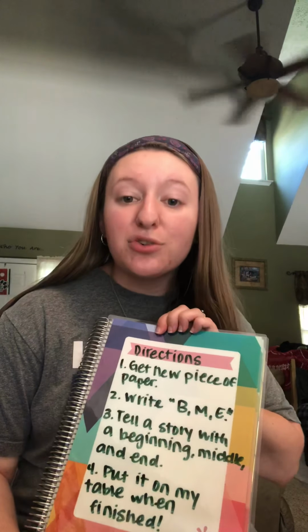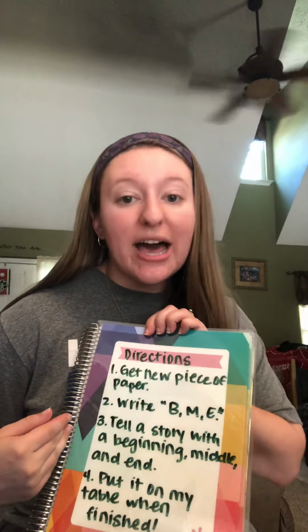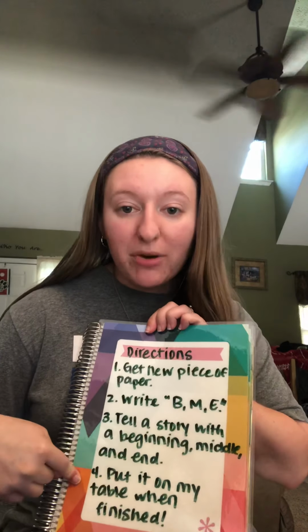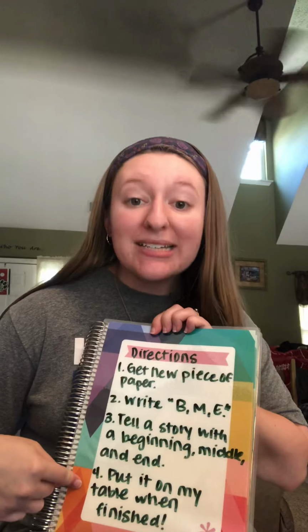The beginning of your story is going to go underneath the B column on your paper. The middle of the story is going to go underneath the M column on your paper, and the end of your story is going to go underneath the E column on your paper. Once you have written your story and you are sure that you have a clear beginning, middle, and end, you're going to take that piece of paper and place it on my back table.